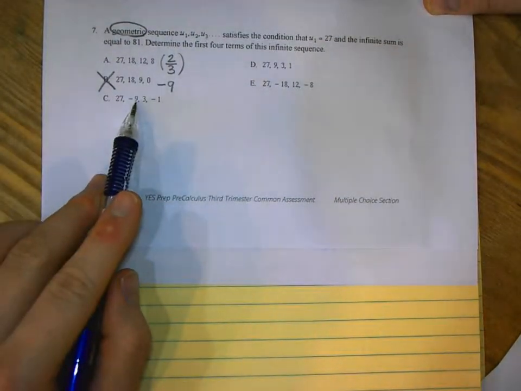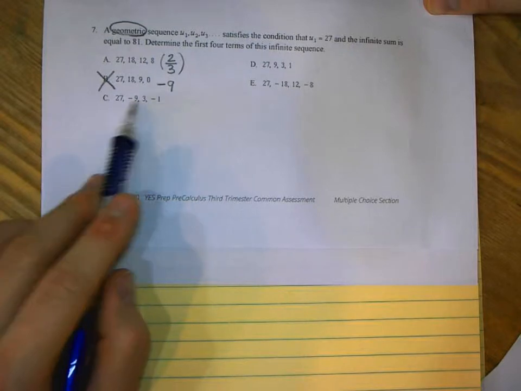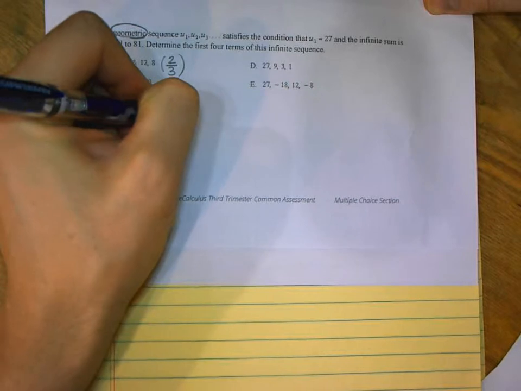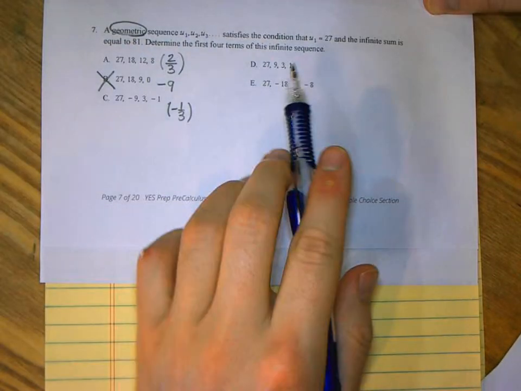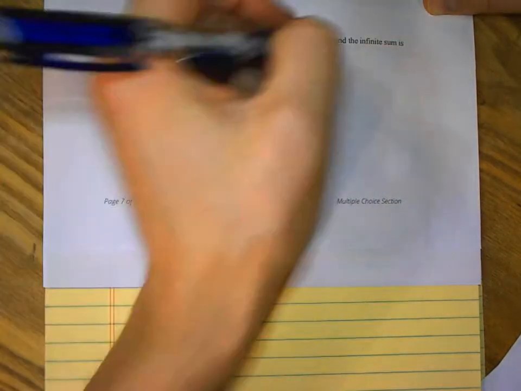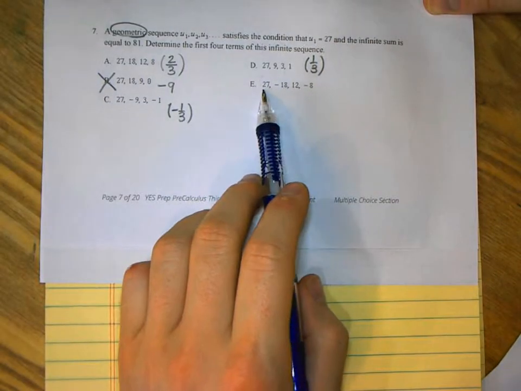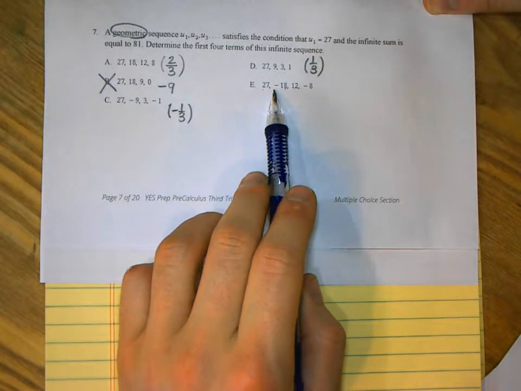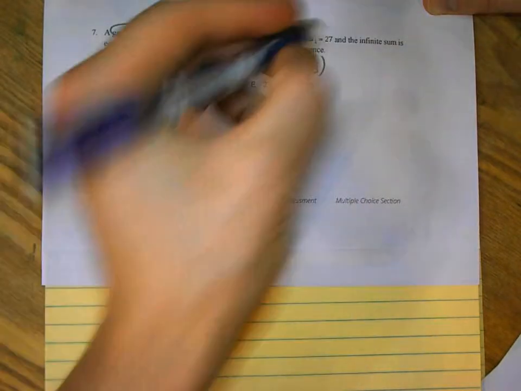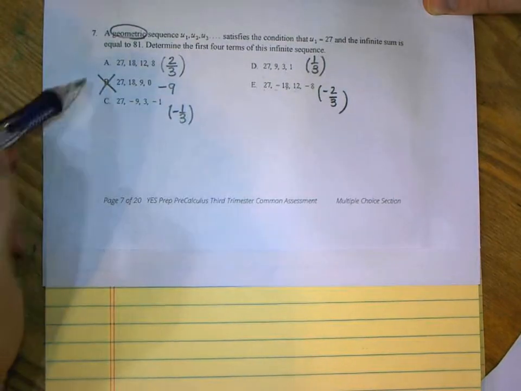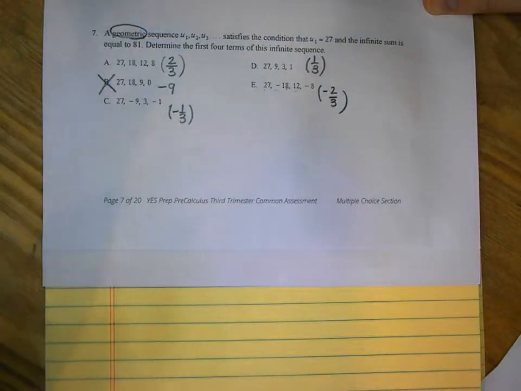From 27 to -9 to 3 to -1, looks like I'm multiplying times -1/3, so that one is geometric. From 27 to 9 to 3 to 1, no longer negative, just 1/3, so that's okay. And 27, 18, -18, 12, -8, that looks like -2/3. Okay, so I'm dealing with 4 that were geometric and 1 that was not.